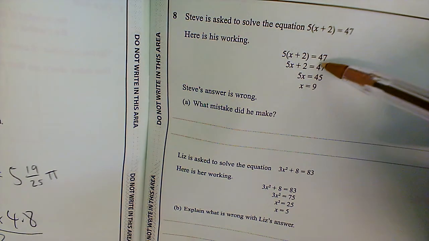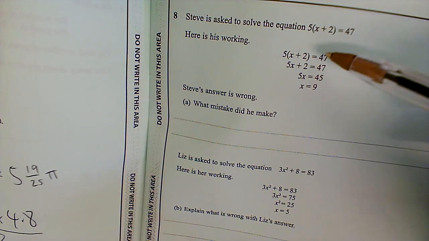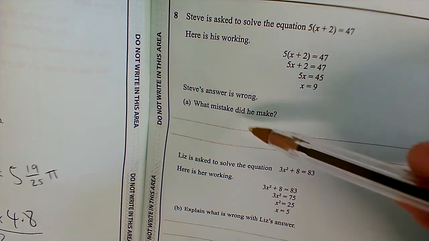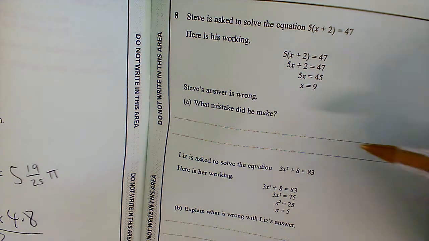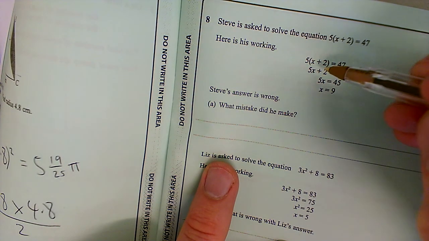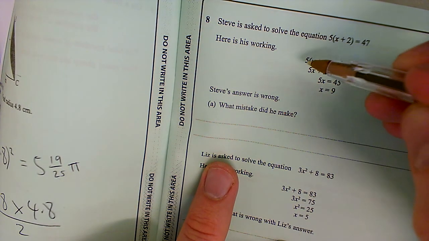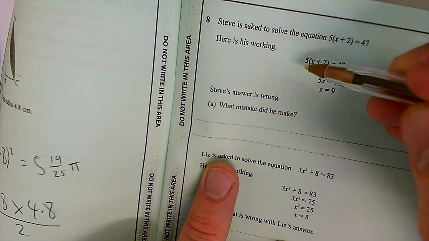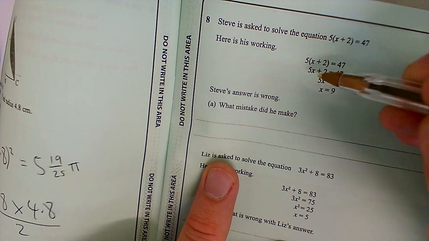So with this question, it shows you an equation that hypothetical Steve has solved, and it says what mistake did he make, why is Steve's answer wrong. Any sort of comment on the fact that he hasn't times both terms in the brackets by 5. He's done 5 times x to get 5x, but he's not times the 2 by 5. That should be a plus 10 there.